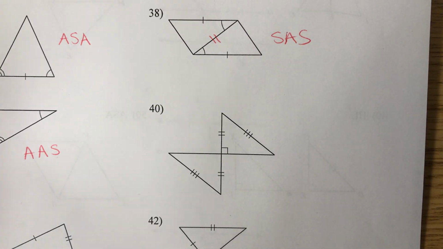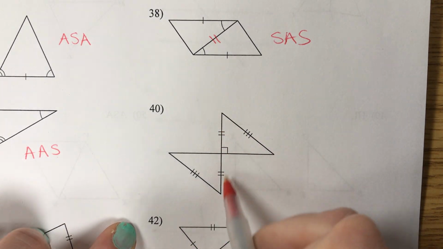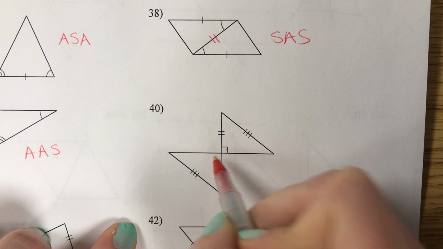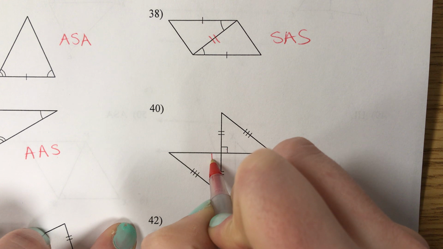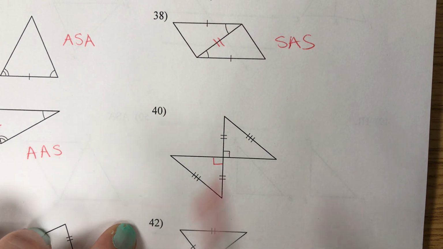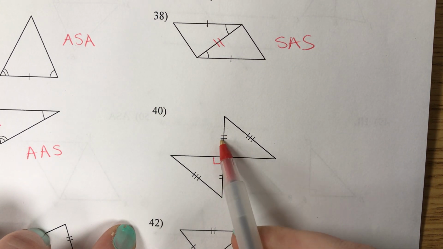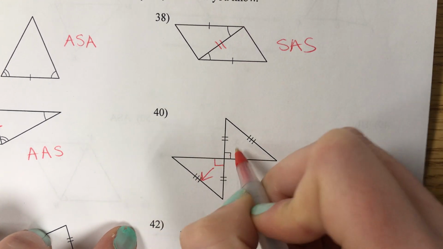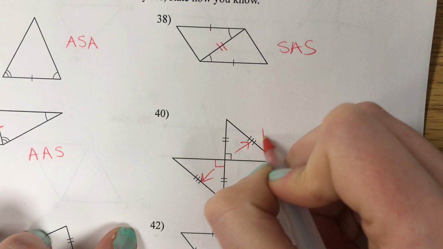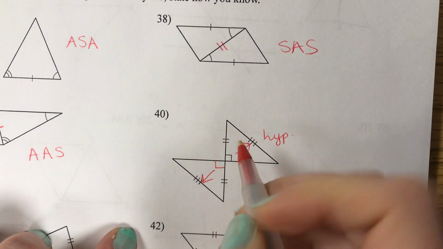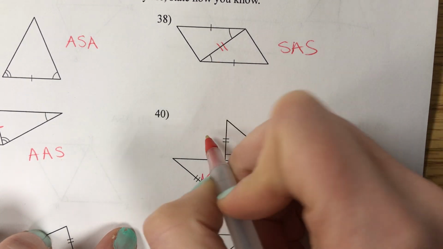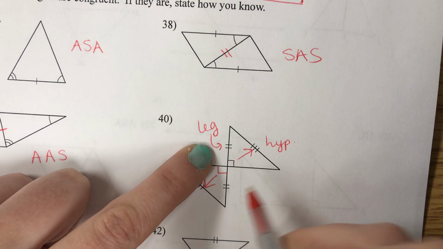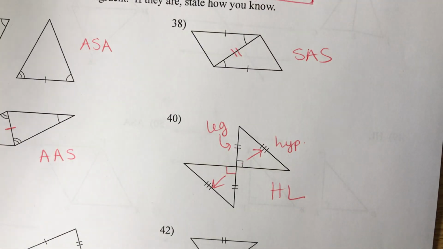Continuing on. Okay. I've got here two straight lines that are intersecting, which means that this is vertical angles with this. So if this is 90 degrees, this is also 90 degrees. We've got two congruent sides here and two congruent sides here. And since we're dealing with opposite right angles, these are hypotenuses. And if it makes up one of the sides of the right angle, it's a leg. So we have one pair of hypotenuses, we have one pair of legs, so therefore we can use HL.